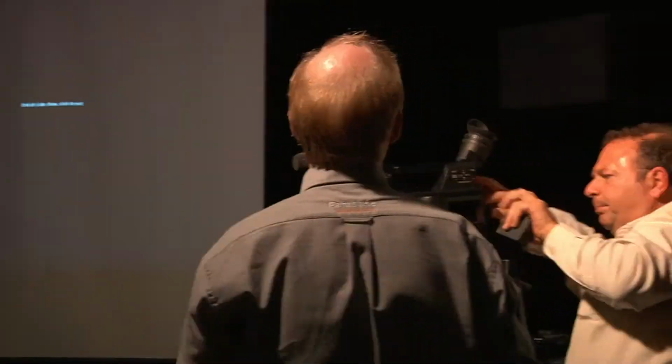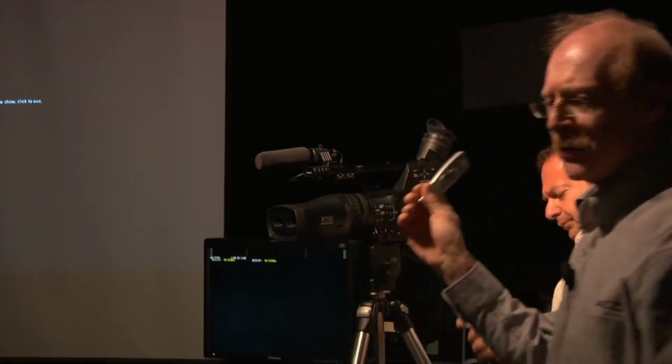Remember, with our camera, you don't need to adjust any vertical disparity, rotational disparity, or anything like that. They're both locked in.